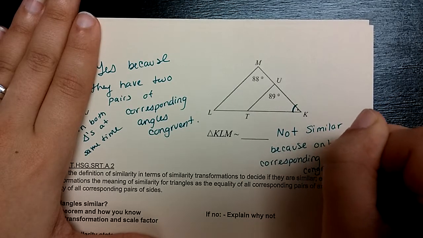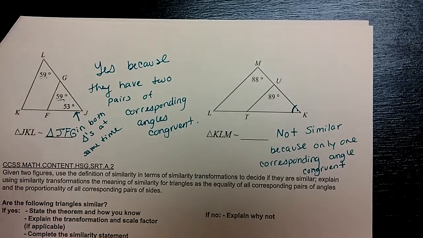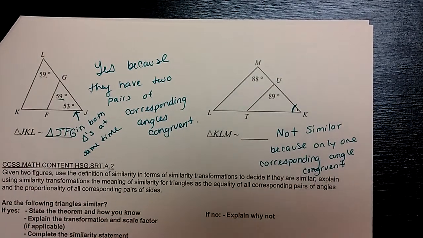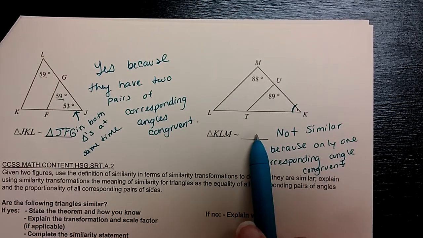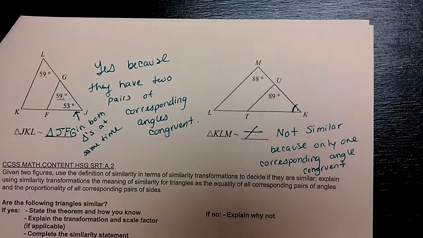If they're not similar, you do not fill out a similarity statement. That contradicts each other. You can't tell me they're not similar and then write into a similarity statement. So you leave it blank, you can put an X through it, whatever you need to do.